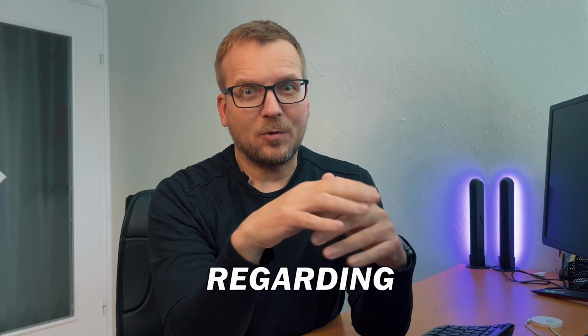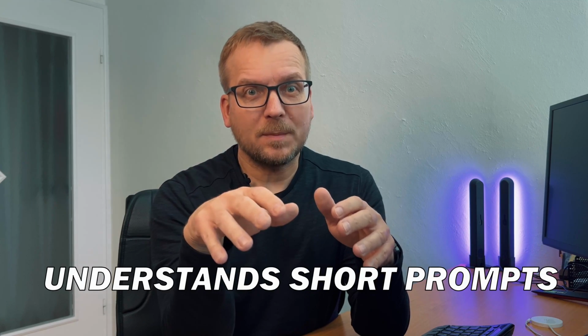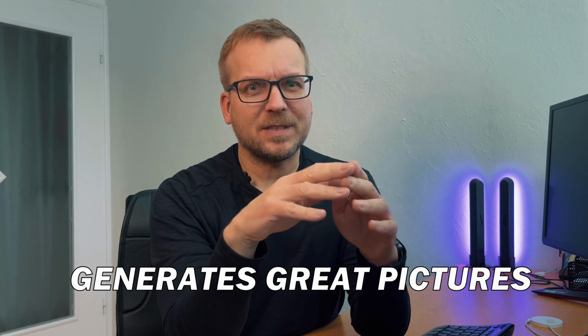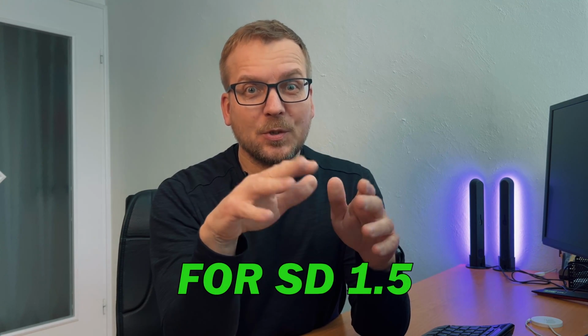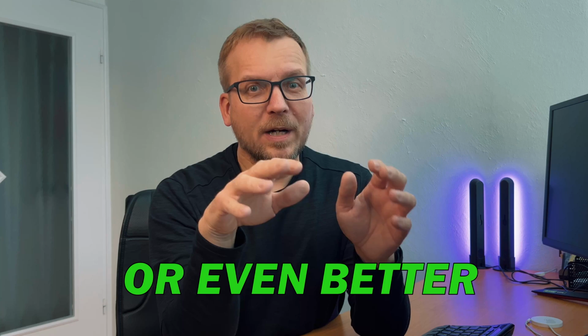I was so wrong regarding Stable Diffusion XL. Sure, it has quite a high resolution, understands short prompts and generates great pictures, but for Stable Diffusion 1.5 there are improved custom models which deliver the same quality or even better. And they have a better performance and require much less memory than SDXL.